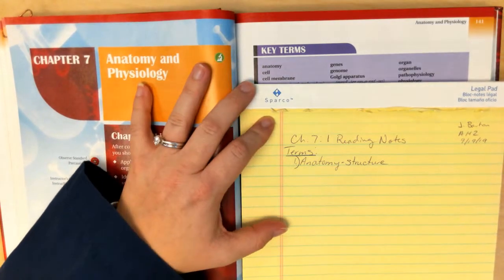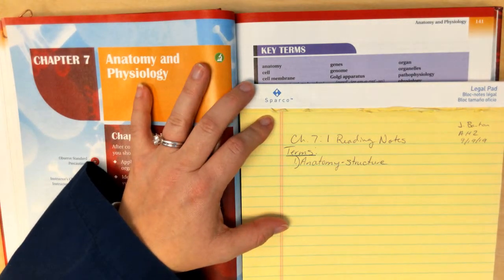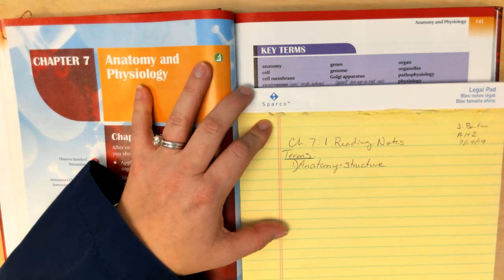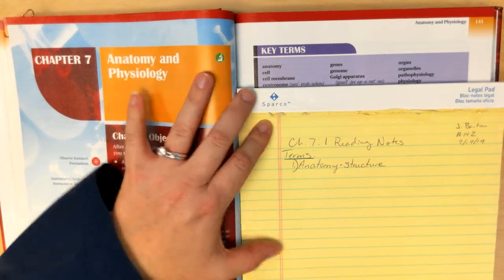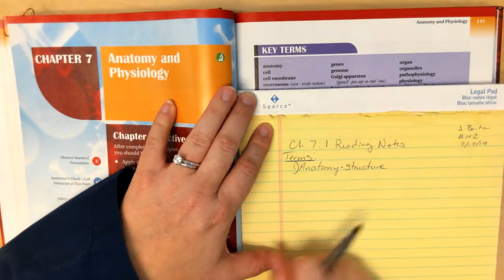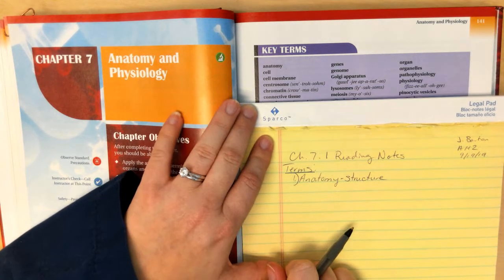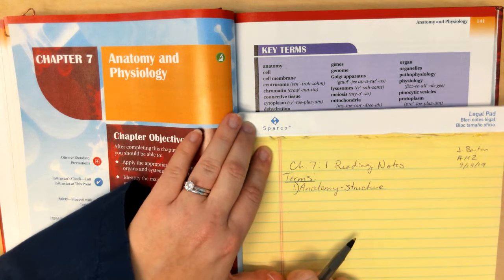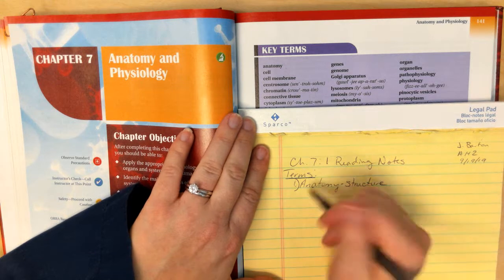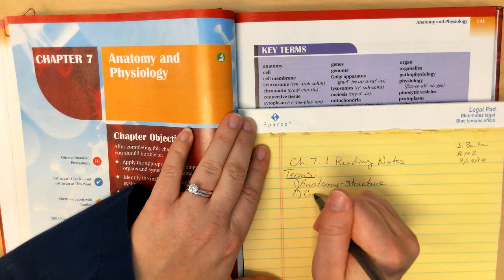If you know the cell is the basic building block of all life, you know what it is, don't write it down. Don't take your time. Cell membrane, you already know that. Centrosome, chromatin, you're a rock star, you already know those. Alright, connective tissue. What if we don't know what connective tissue is?